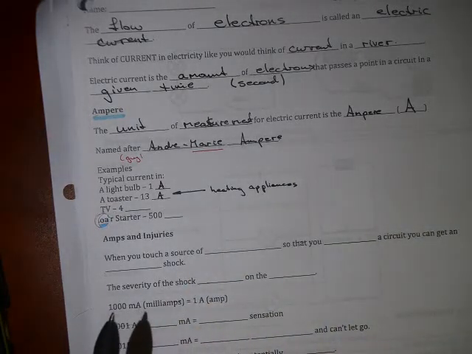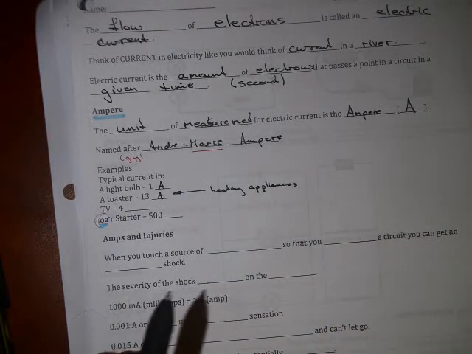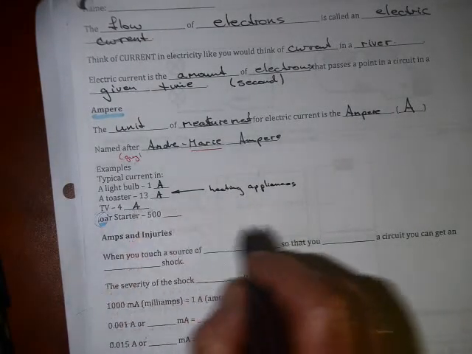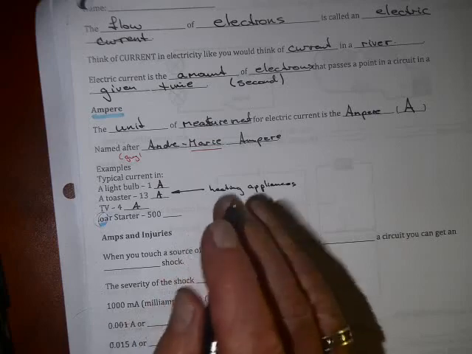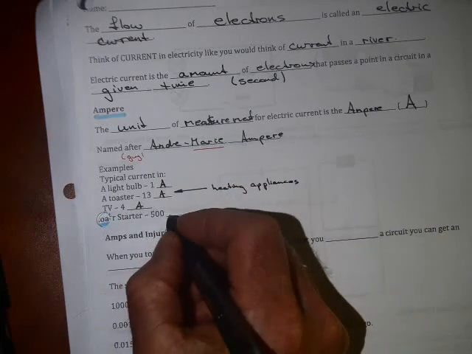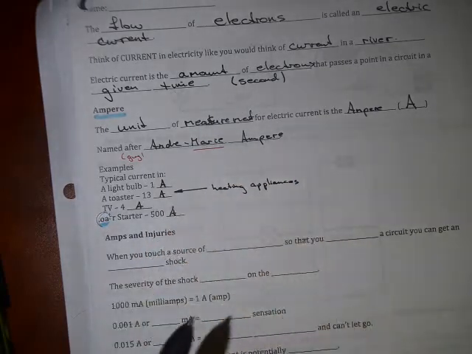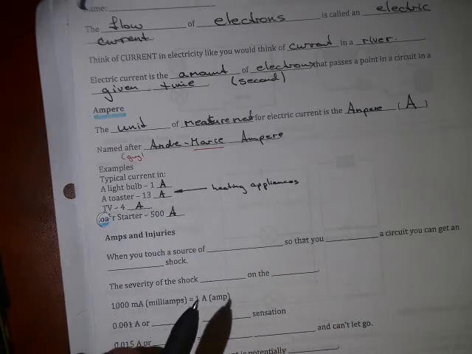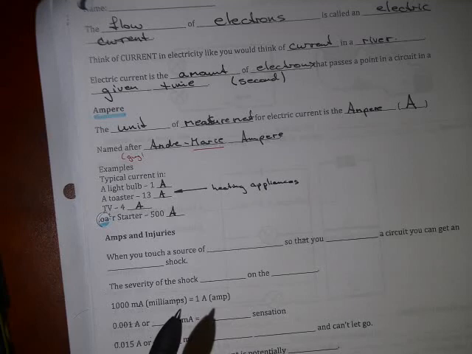Whereas a TV is all the way down to 4 amps, and a car starter, just to get it going, is 500 amps. So when you turn the key, that little second there is you cranking 500 amps.